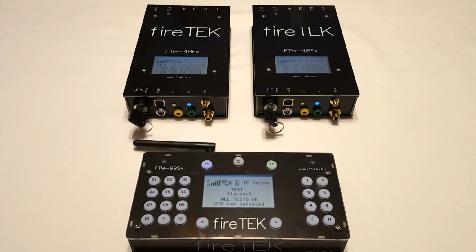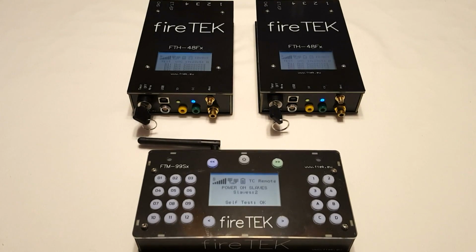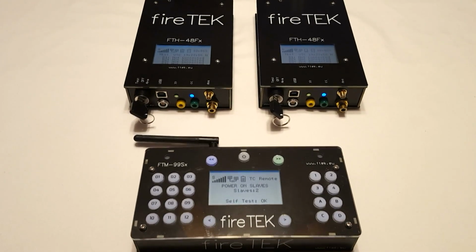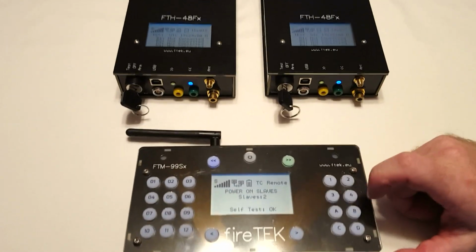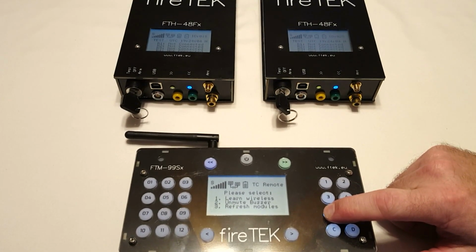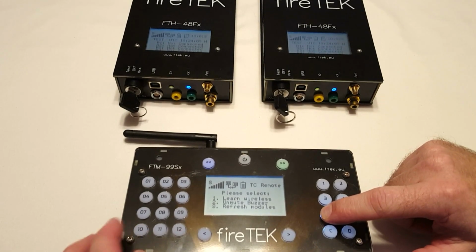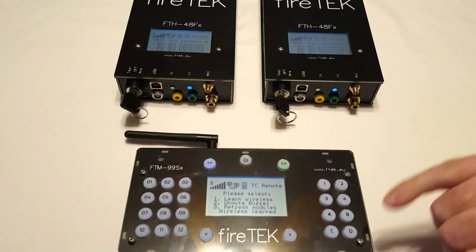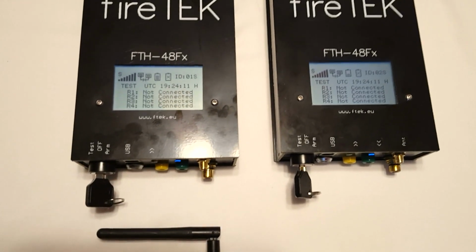to create your custom network. You want to be in your power on slaves. We have 2 slaves that are found. They're just set at 1 and 2. So what you're going to do is under your A, or your number 5, that is going to bring up Learn Wireless. Now your Learn Wireless is setting a custom network. So that's going to be under 1. Hold that down, hit number 1. That's going to learn, it's going to reset, and then both your modules should reset.